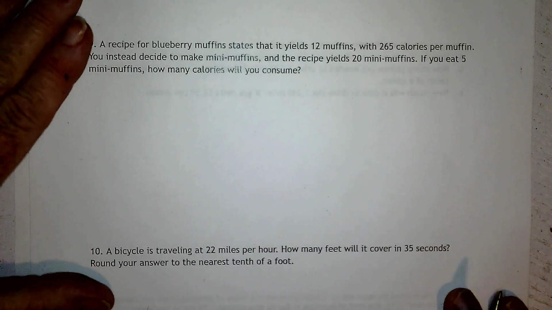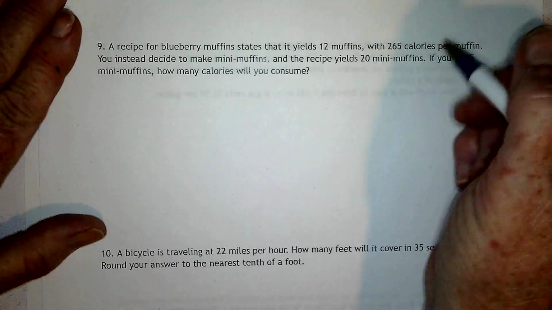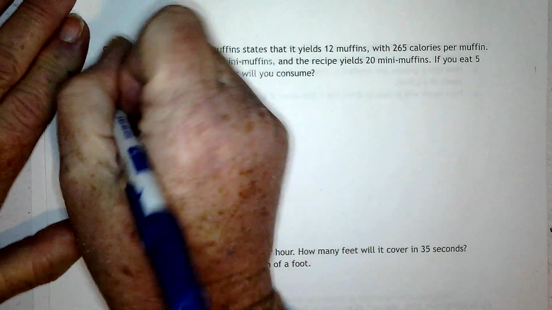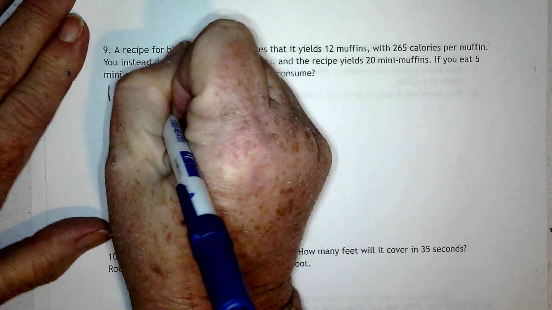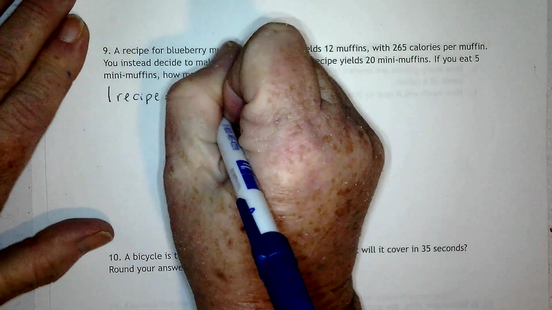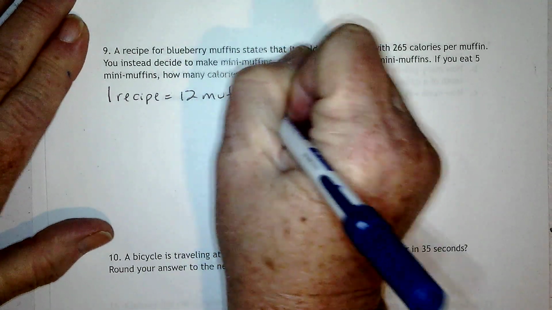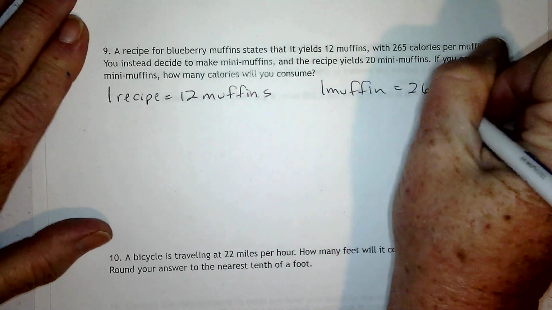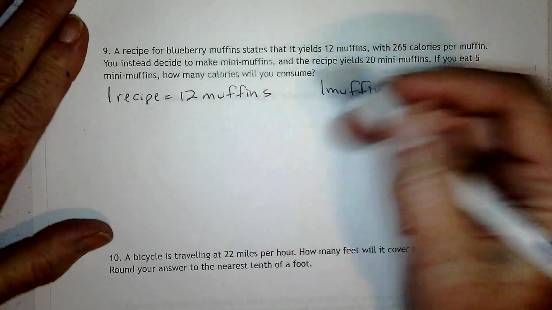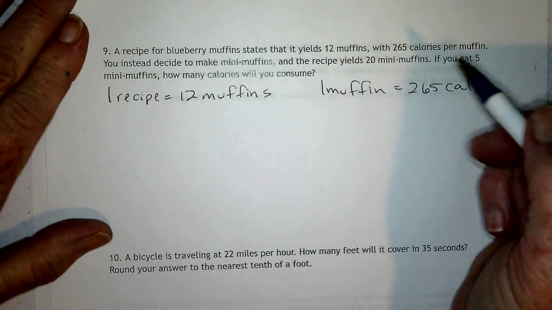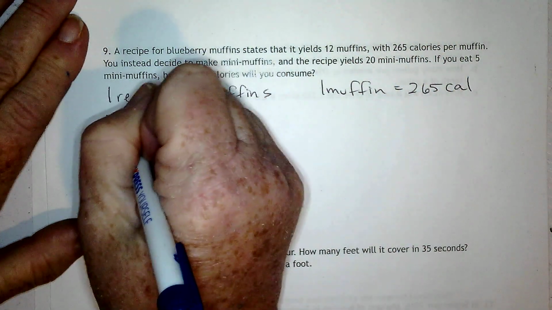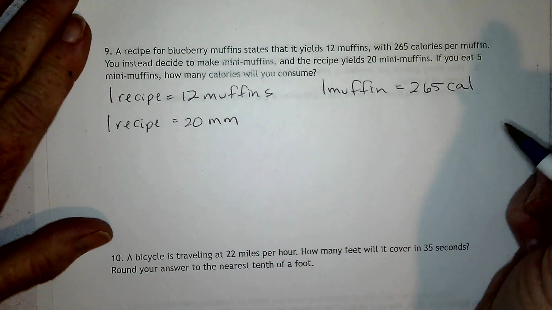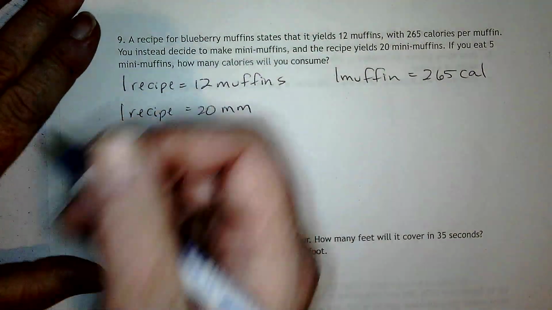Recipe of blueberry muffins states that it yields 12 muffins with 265 calories per muffin. All right, I want to stop right there. So recipe equals 12 muffins. 1 muffin is equal to 265 calories. You decide instead to make mini muffins, and the recipe yields 20 mini muffins. So 1 recipe equals 20 mini muffins. I'm going to use mm. If you eat 5 mini muffins, how many calories will you consume?